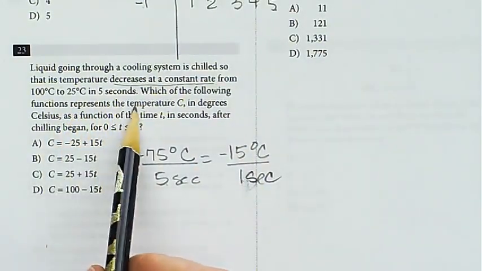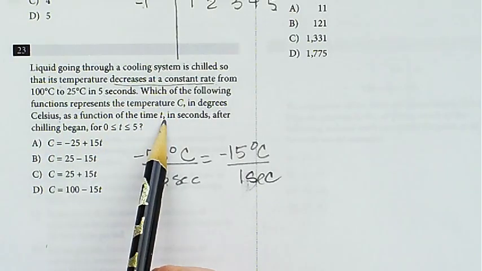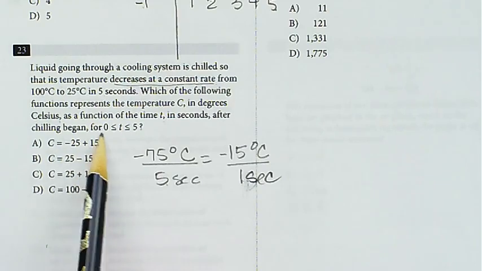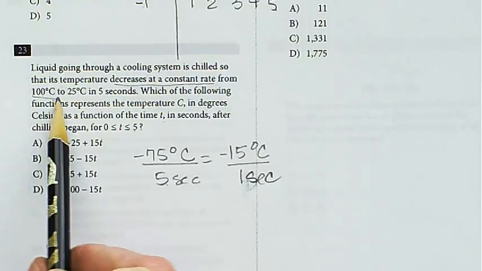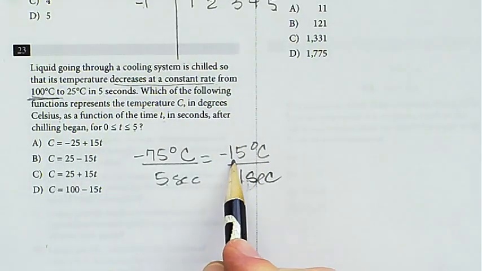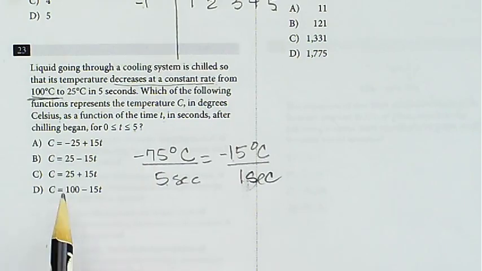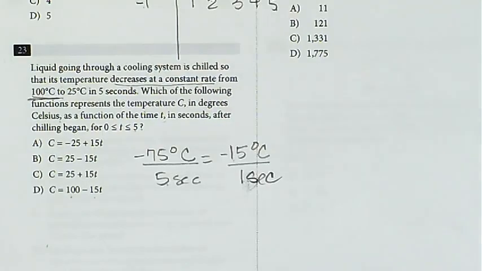Which of the following functions represent the temperature in degrees Celsius as a function of time after chilling began for 0 to 5 seconds? Well, it started at 100 and it's decreasing 15 degrees per second. So the only one that shows a starting value of 100 and a decrease of 15 per second is D.